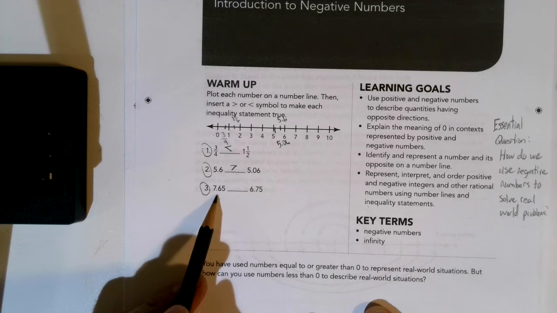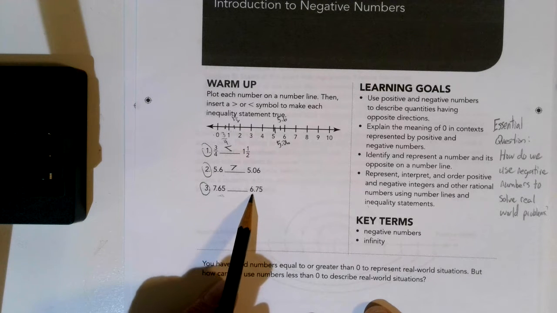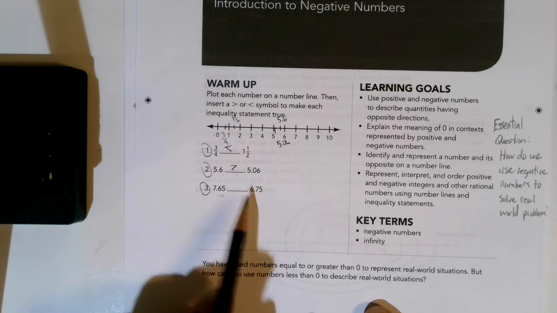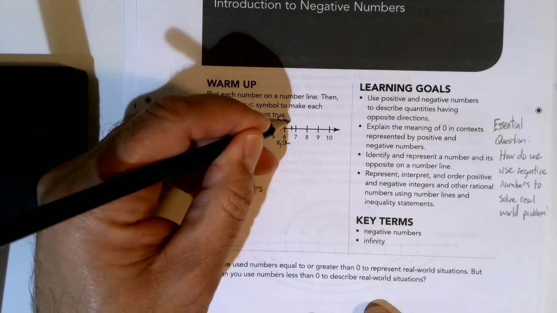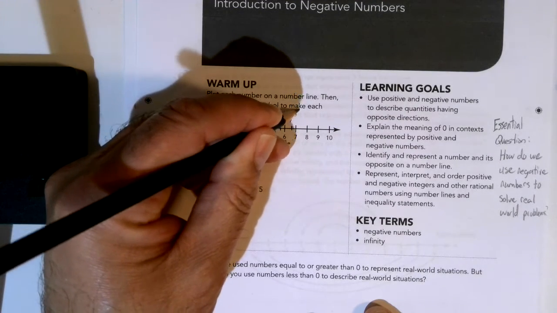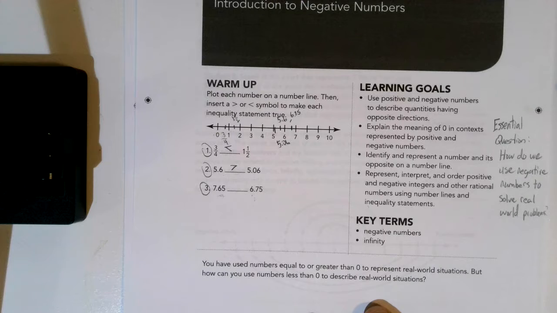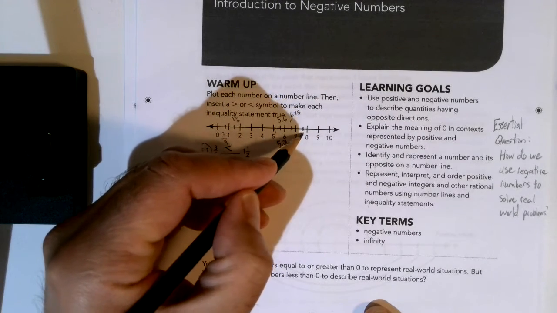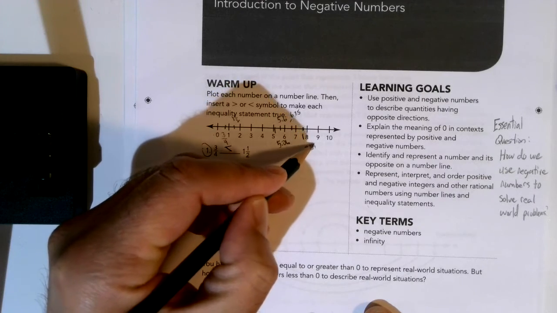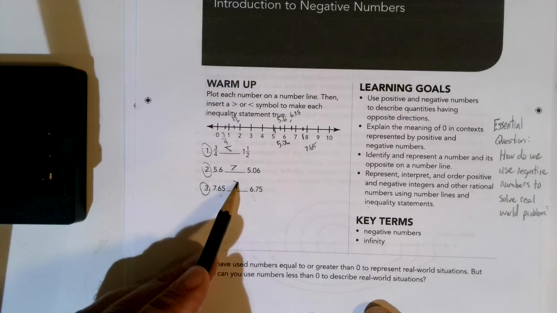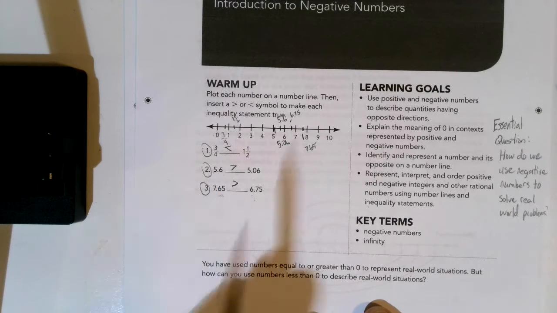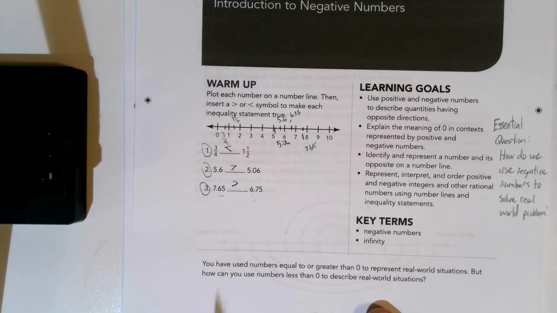And then finally, 7 65/100 versus 6 75/100. I know that 6 75/100 is like 6 3/4, which is going to put that about right here. And then 7 65/100 is going to be more than 7.5, so I'm going to just put it right here. And I know that 7 65/100 is bigger than 6 75/100, because 7 is larger than 6. And there we go with the warm-up.